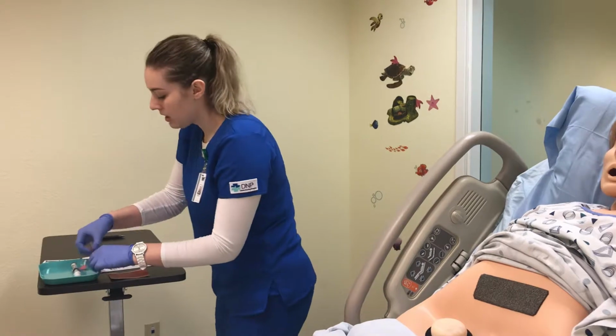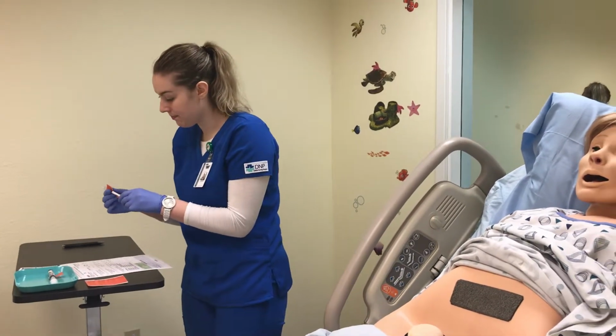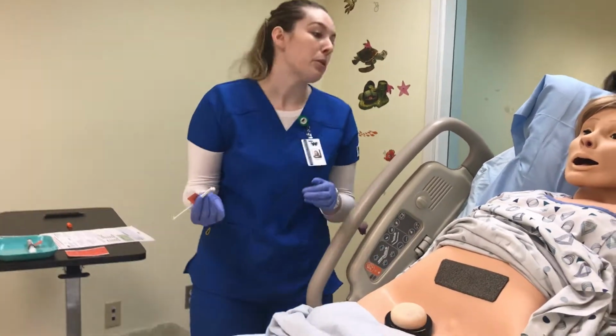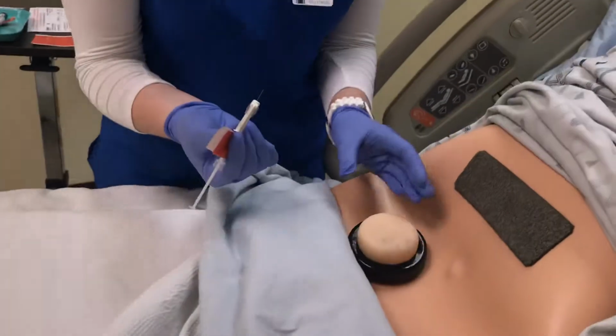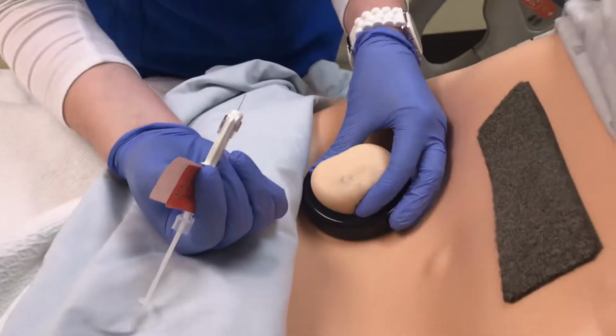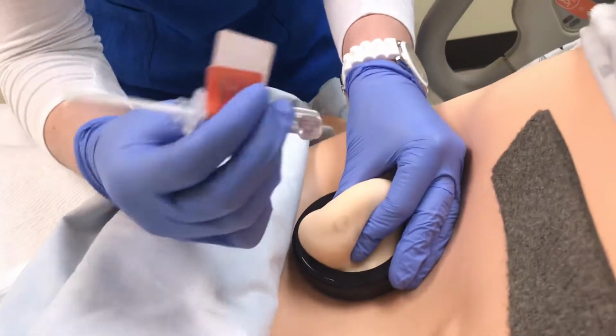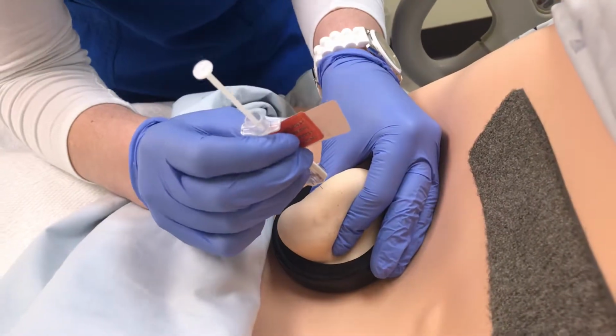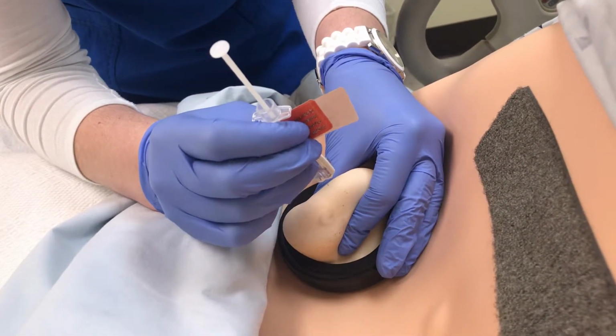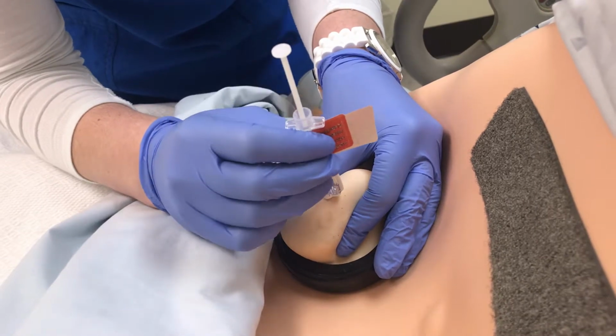So I'm going to grab my needle and decap it. And then I'm going to pinch the skin. So her skin is dry from cleaning it. So I'm just going to pinch the skin. And I'm going to go at a 90-degree angle. Okay, Shirley, on the count of 3, I'm going to put the needle in, okay? 1, 2, 3. Good.